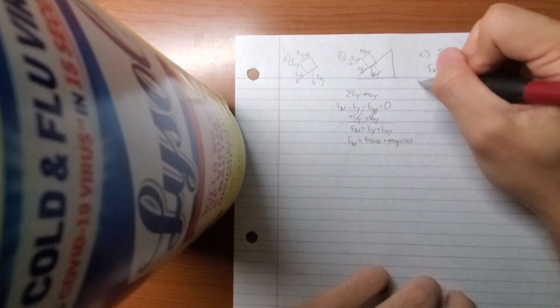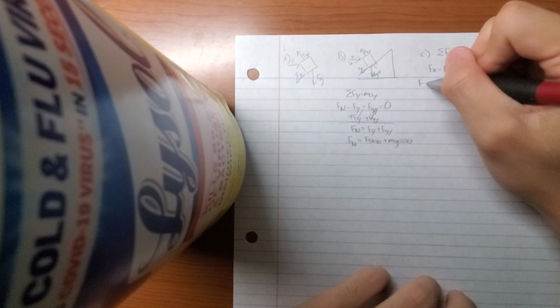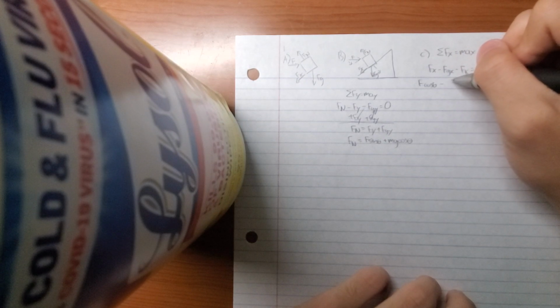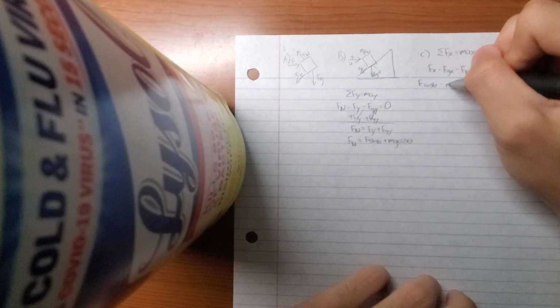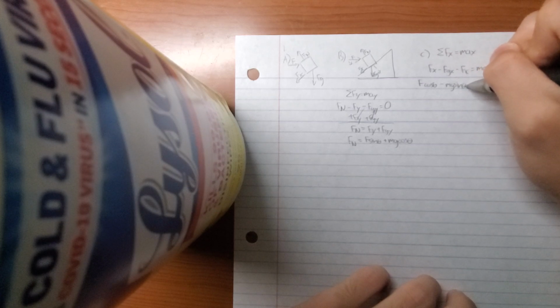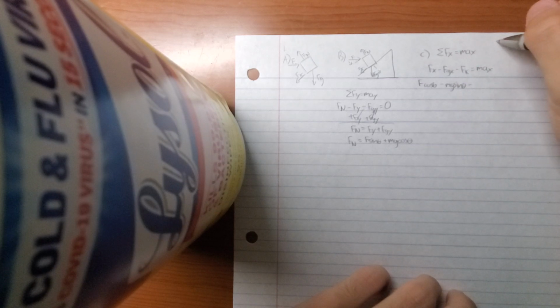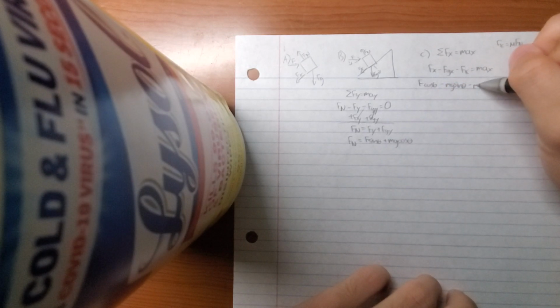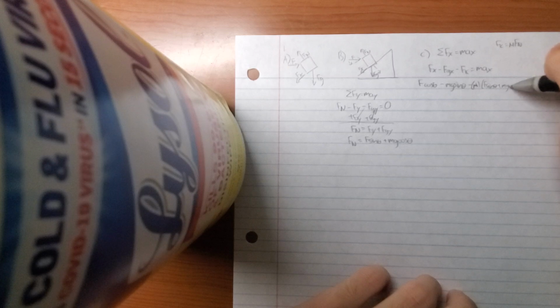So this is going to become F cosine theta minus, and Fgx is going to become mg sine theta, minus Fk, which is the same as mu Fn, and we just solve for Fn. So mu times F sine theta plus mg cosine theta equals max.